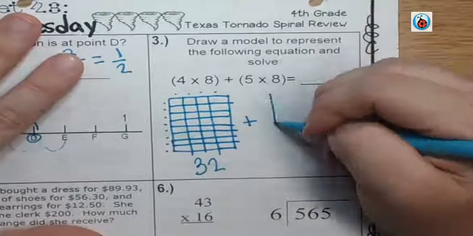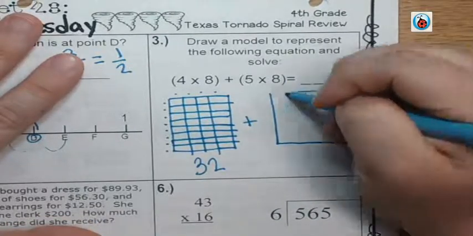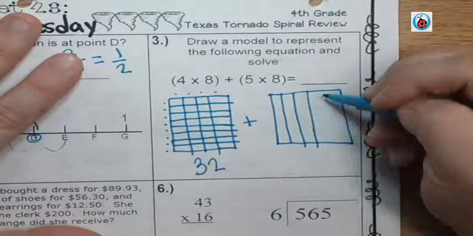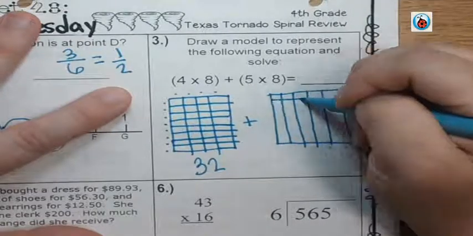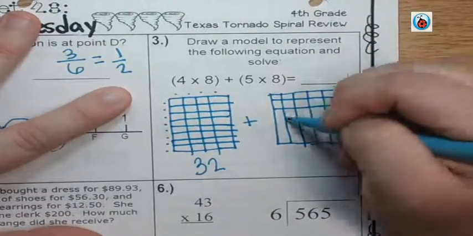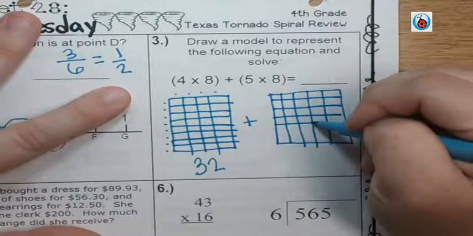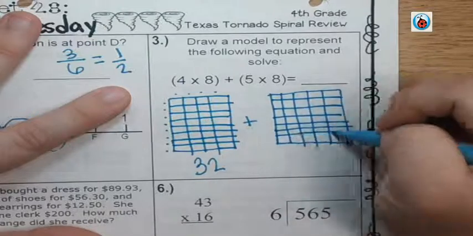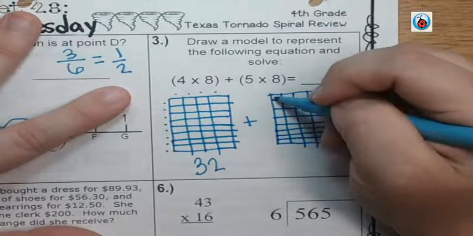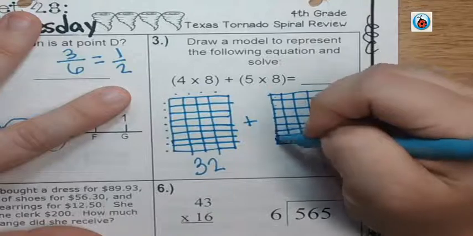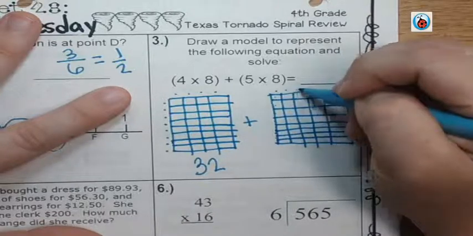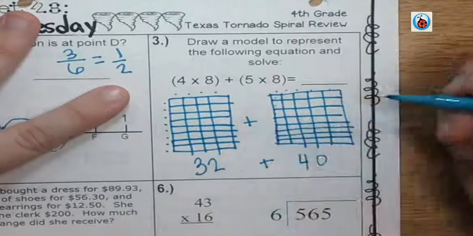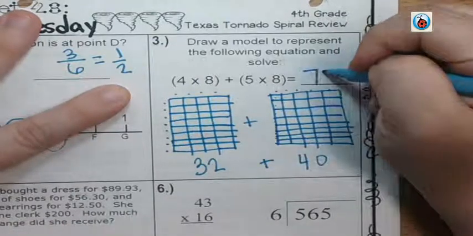Plus 5 times 8. So instead of having 4 columns, I'm going to have 5. And if you did yours another way, that is fine, as long as it gets you to the same answer. 1, 2, 3, 4, 5, 6, 7, 8. 1, 2, 3, 4, 5. 5 times 8 is 40. When you add them together, you should get 72.